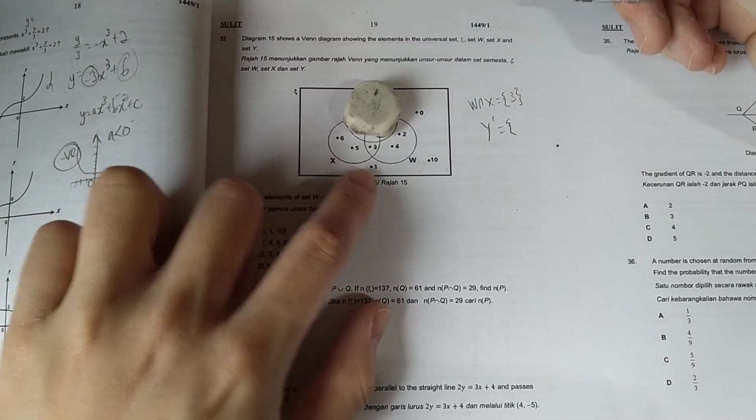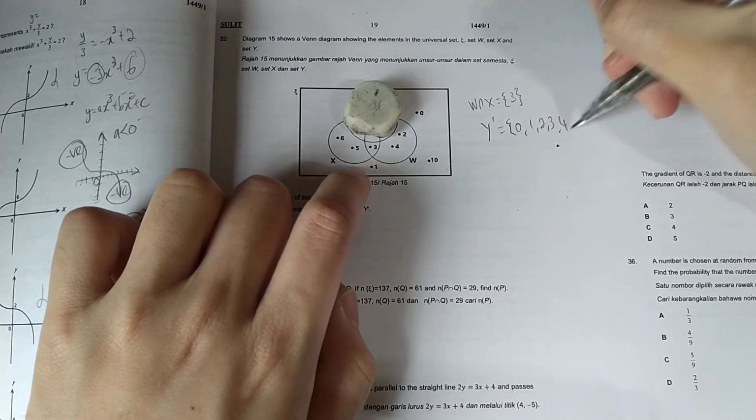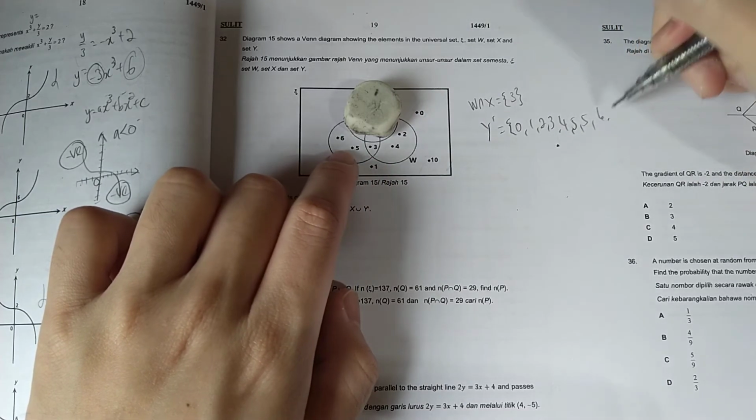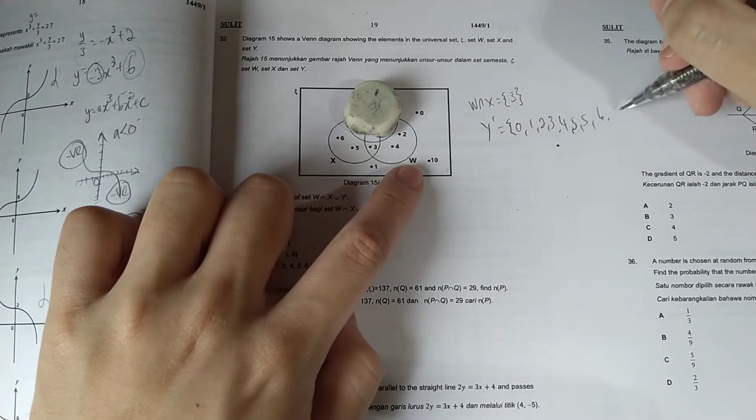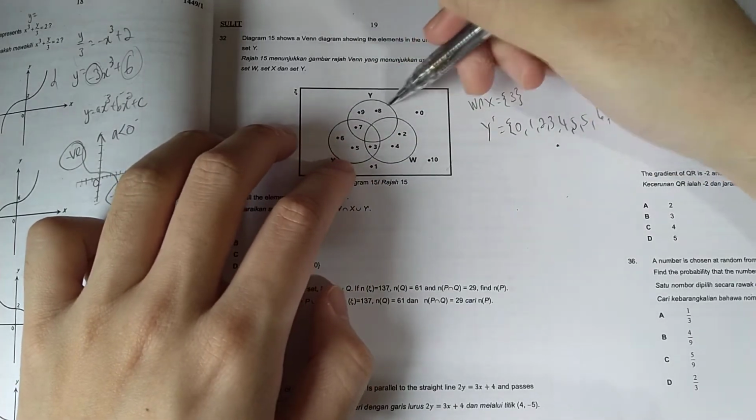There's 6, 5. Okay, let's write it in ascending order. So 0, 1, 2, 3, 4, 5, 6. There is no 7, no 8, no 9. Okay, 10. So it means everything except 7, 8, 9.